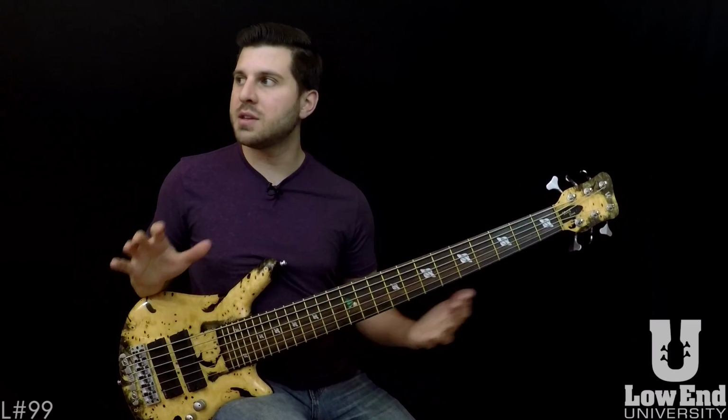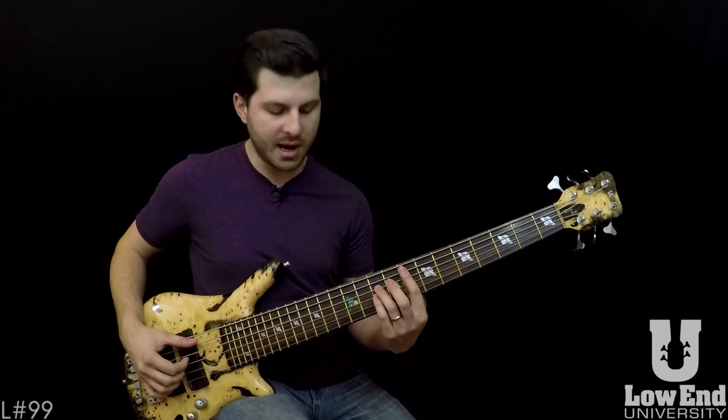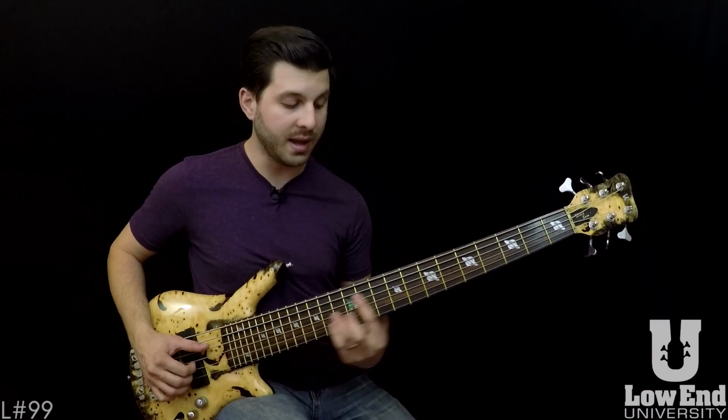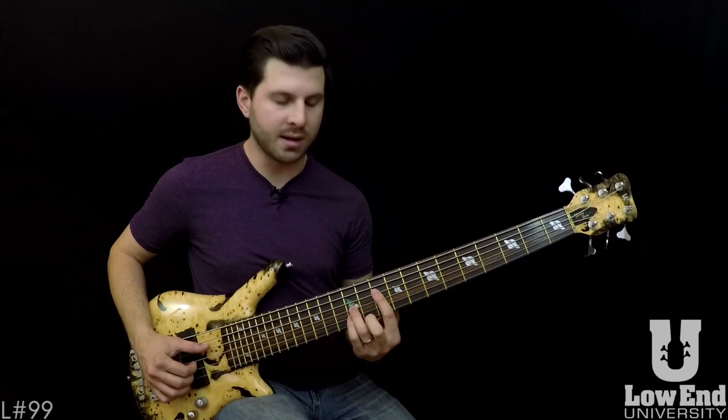So let's talk about the suggested key for this for a moment. If this chord progression is in C minor, we start off with the C minor shape, goes to an F minor, and then for a second it goes to G major.